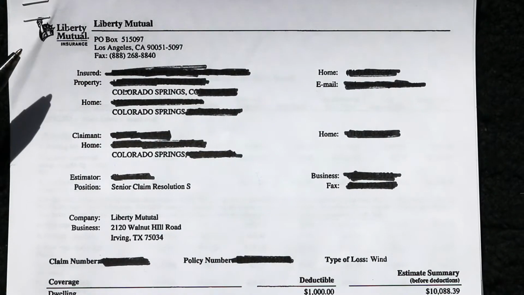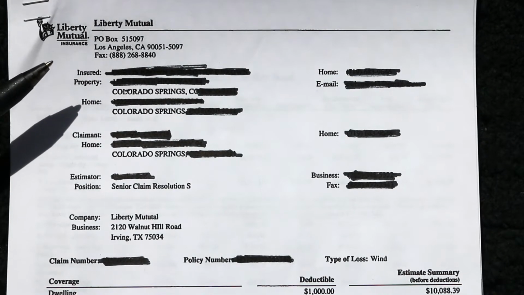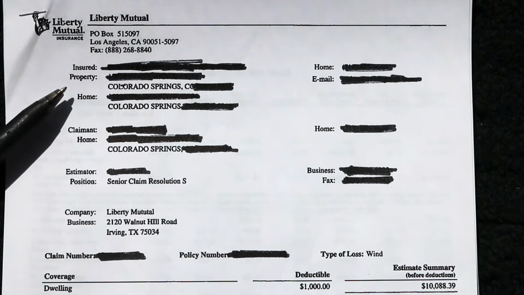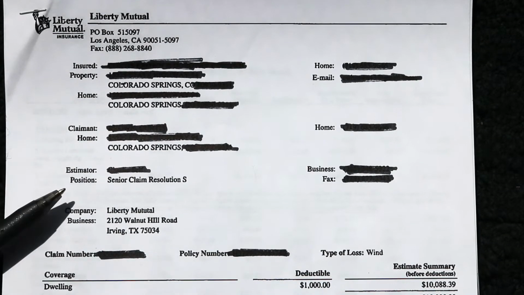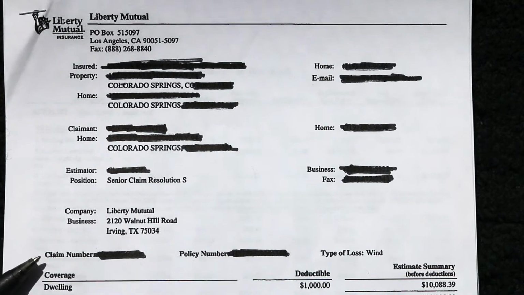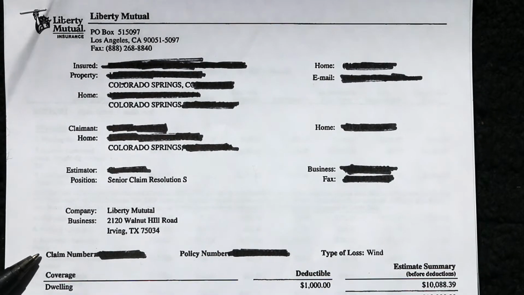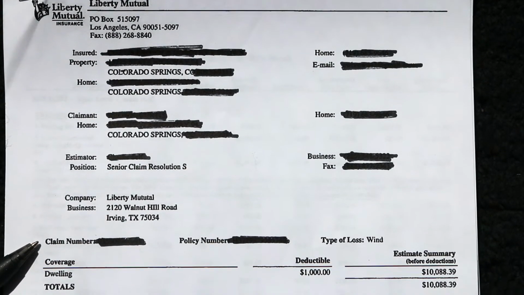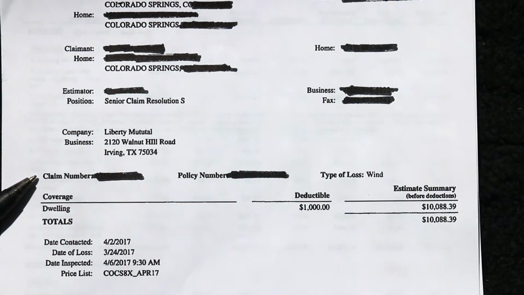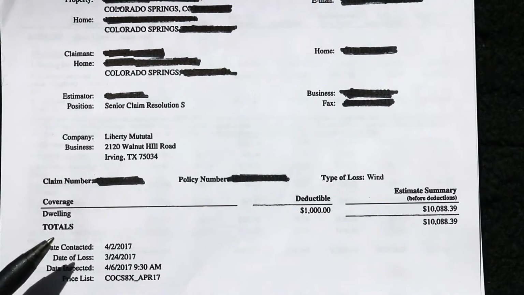As you can see on this Liberty Mutual claim summary, this is the summary page. It's generally the first page that they give you. The insured information is on the top, and the adjuster's information is listed below that. An important place to look will be your claim number. That is a reference point for all claim correspondence with the insurance company.